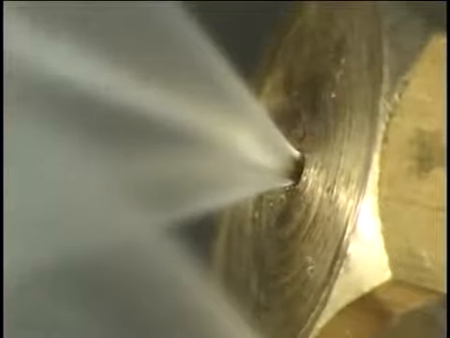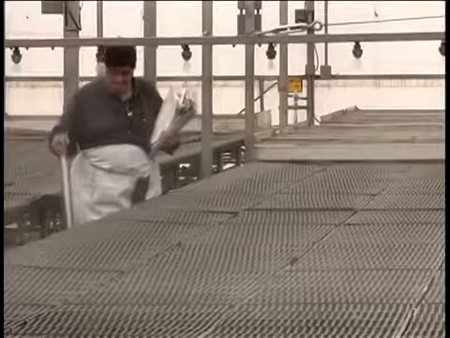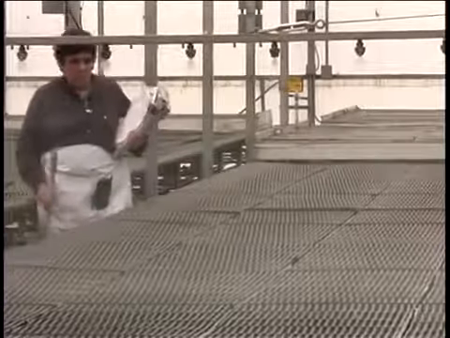Now we're ready to water in the seeds. A misting nozzle provides the softest method of watering. The flat is now ready for the germination bench.